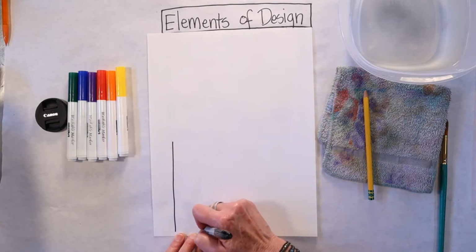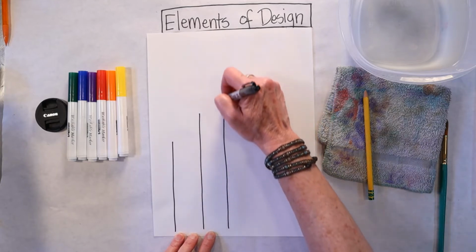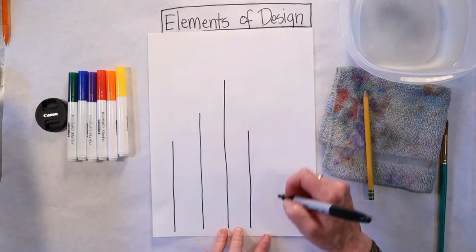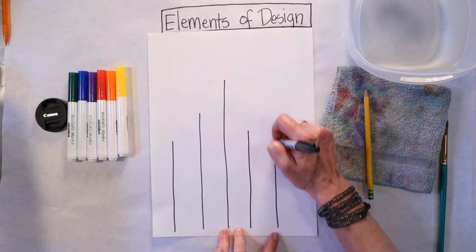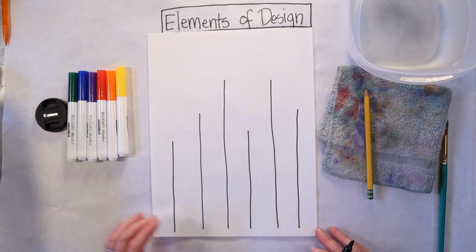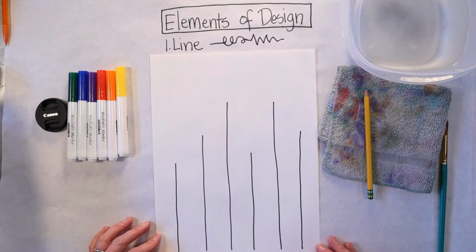1, 2, they could be different heights. 3, I'm gonna go short this time. 4, 5, 6. I have 6 lines. So we've already done the first element.